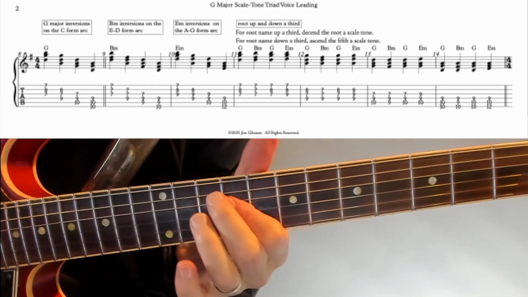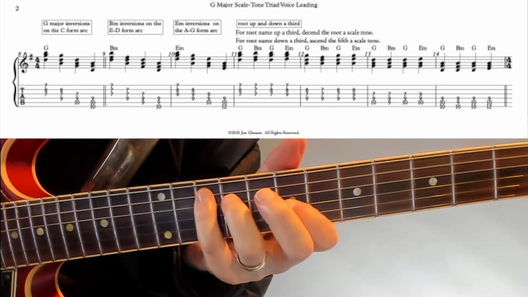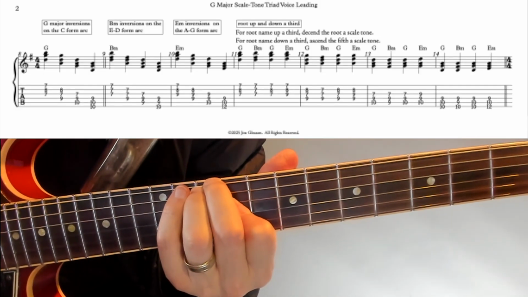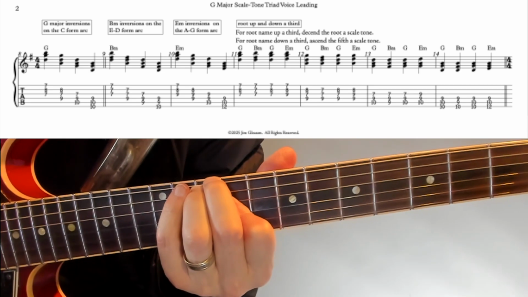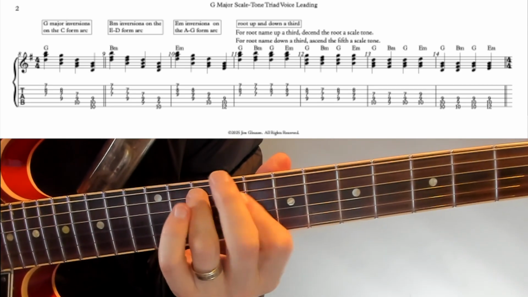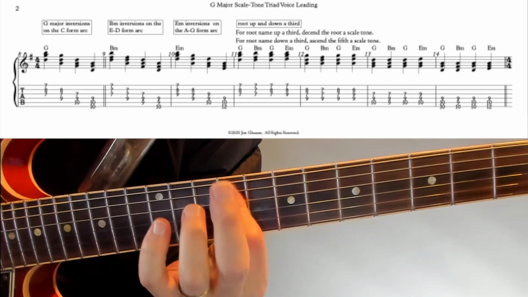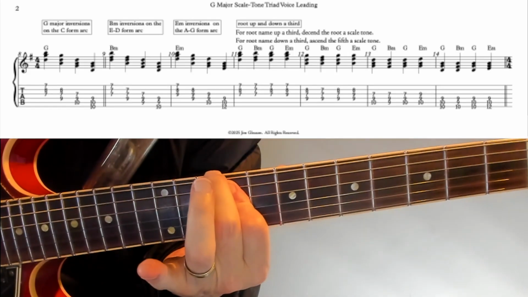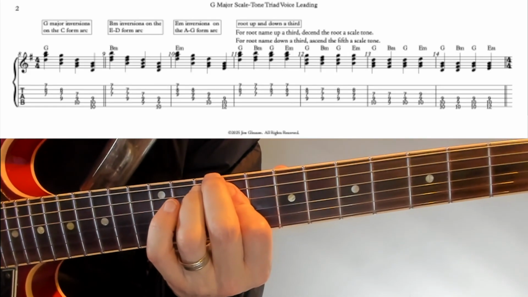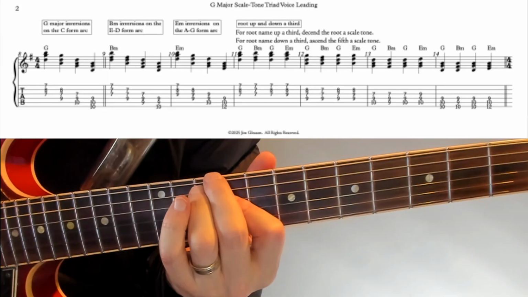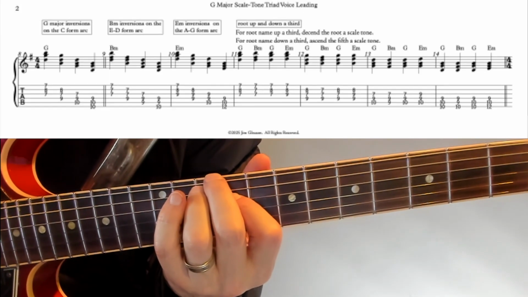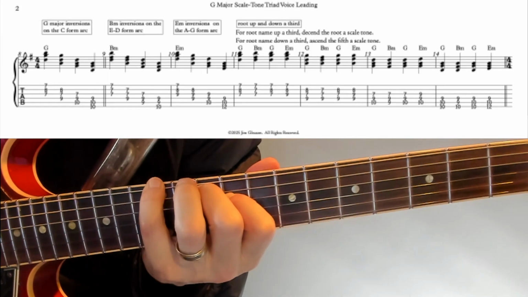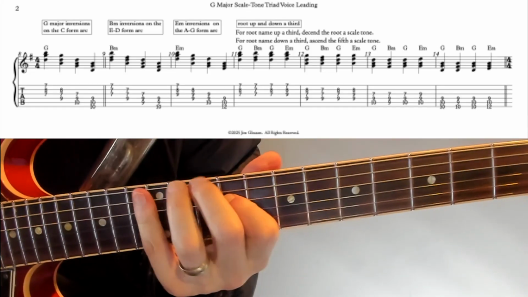Here I'm barring strings 4 and 3. So G, B minor, G, E minor. Then on the bass strings, this is 5th, root, 3rd, and to go to B minor we descend the root, and I can prepare by having this barred on the 5th and 4th string. G, descend the root, B minor, back to G. Now this is 5th, root, 3rd, and to go to E minor, root down a 3rd, the voice leading is the 5th needs to go up a step. So this 5th needs to go up a scale tone, like that. So G, B minor, G, E minor.